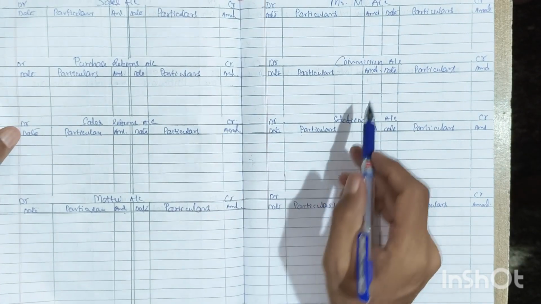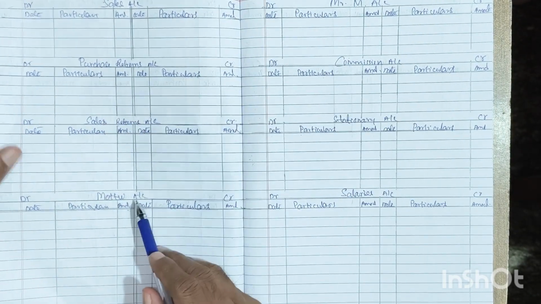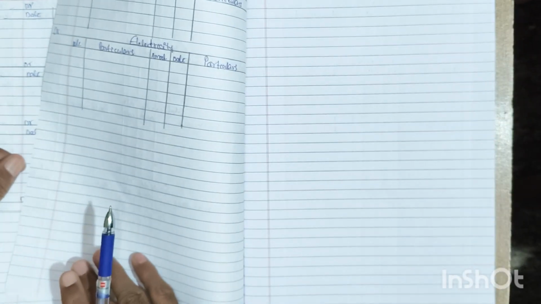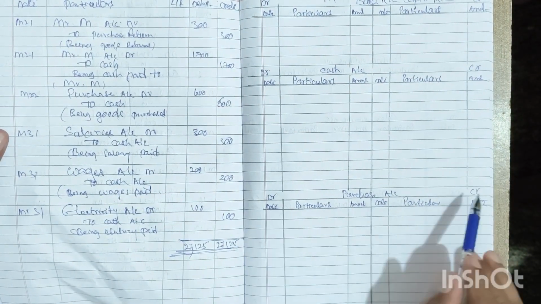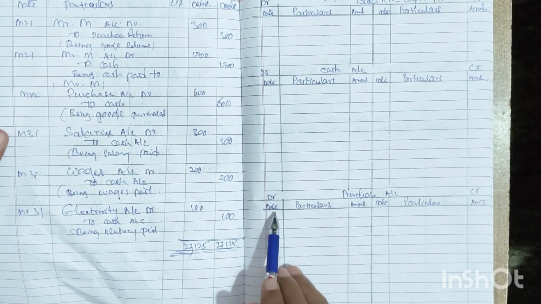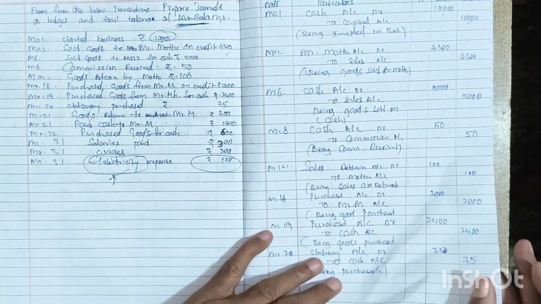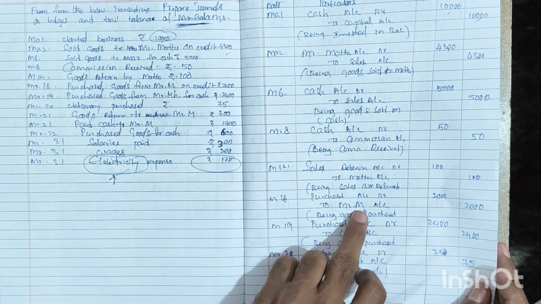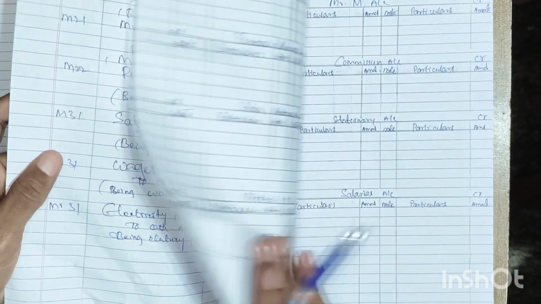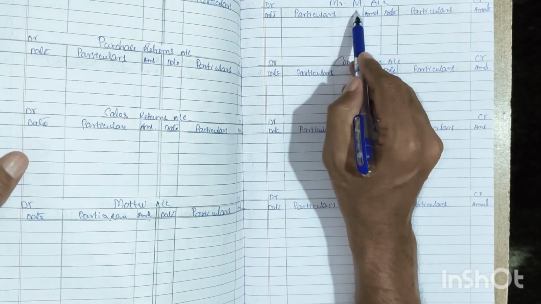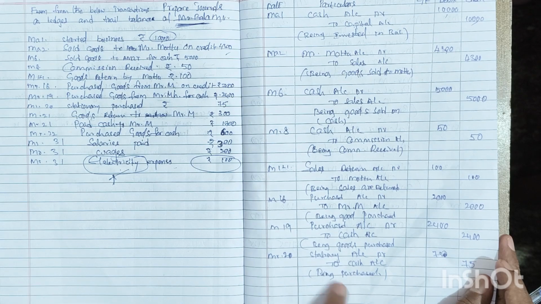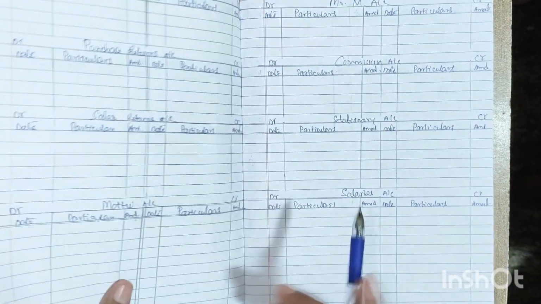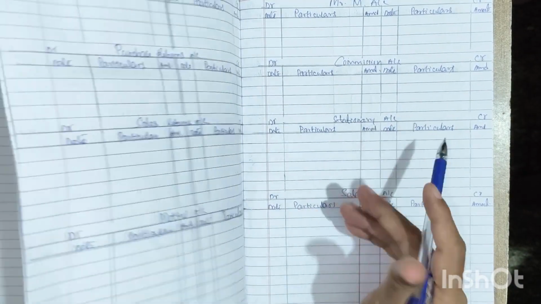Purchase also we require. Where is the purchase ledger here? Here. Purchase ledger, same format, date, particulars, amount. Mr. M account also we require. Mr. M account is over. Purchase we already drew. Stationery ledger we also require.